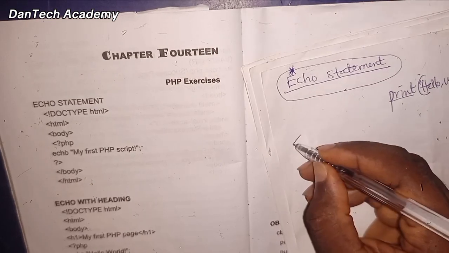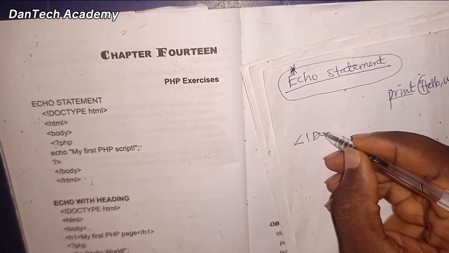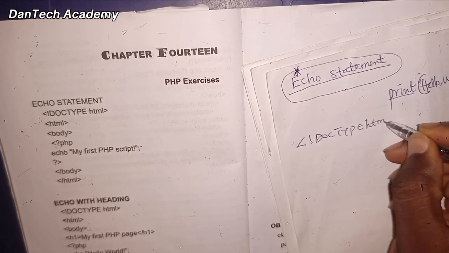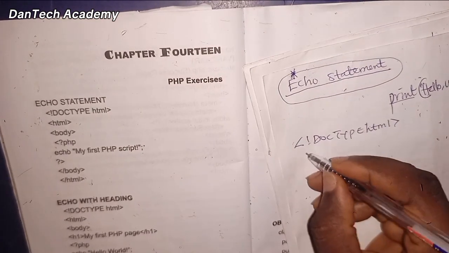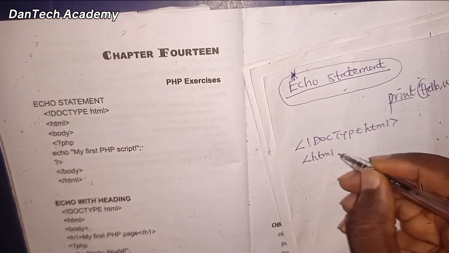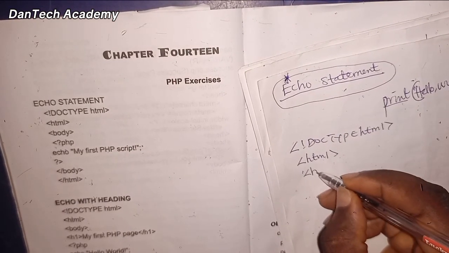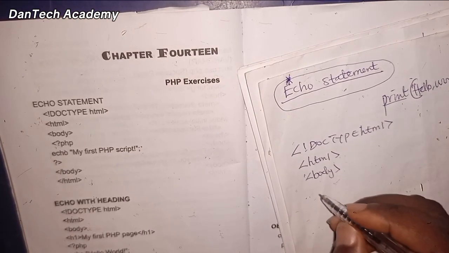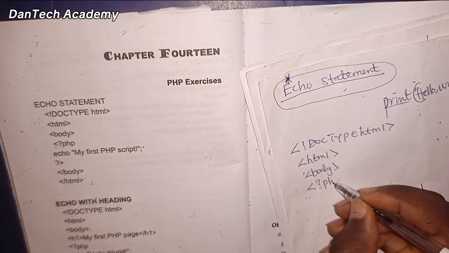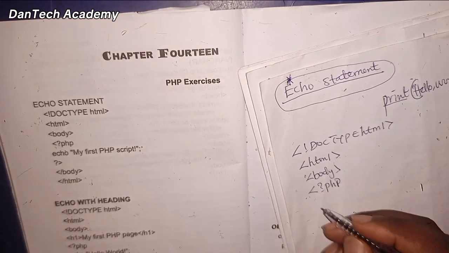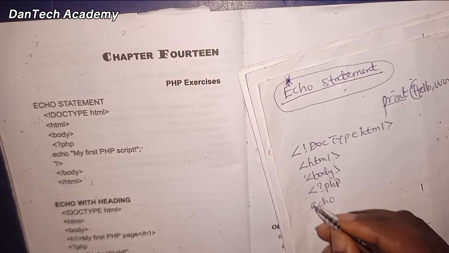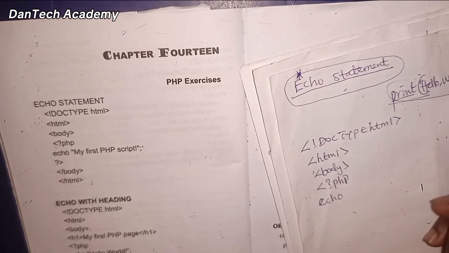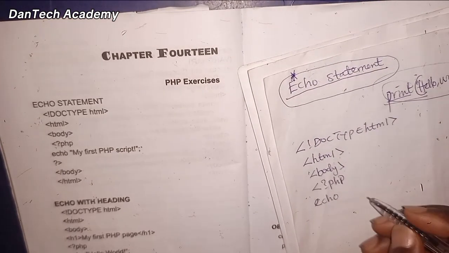So if I open this, which is how to do with doctype HTML, and I now bring the open tag of HTML, and I do an open body tag. And also now after 1 2 3, you now do the open tag of PHP. Then your echo will come in here. Wherever you put echo, that's what we display as your output, like a print. Okay, so I believe we are together.